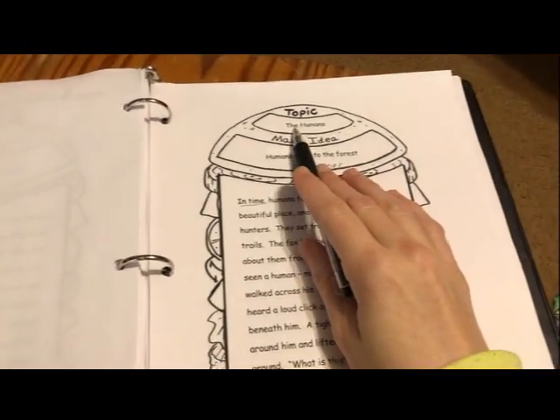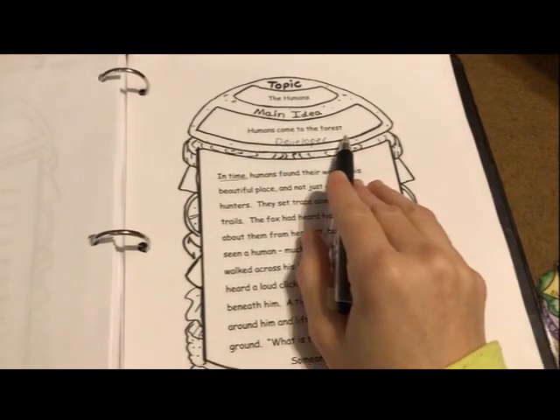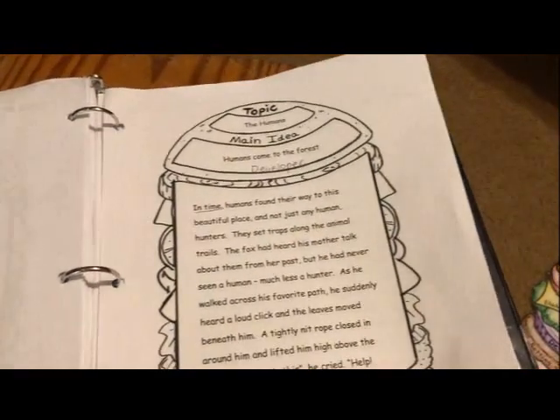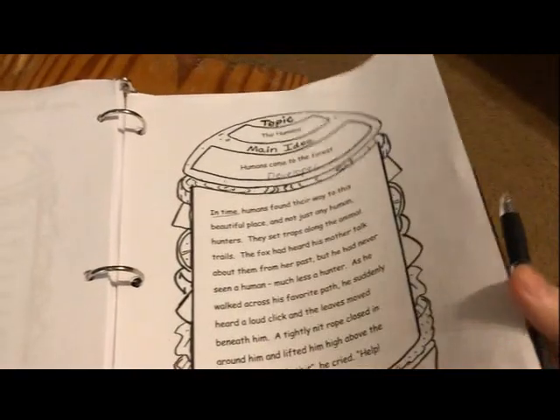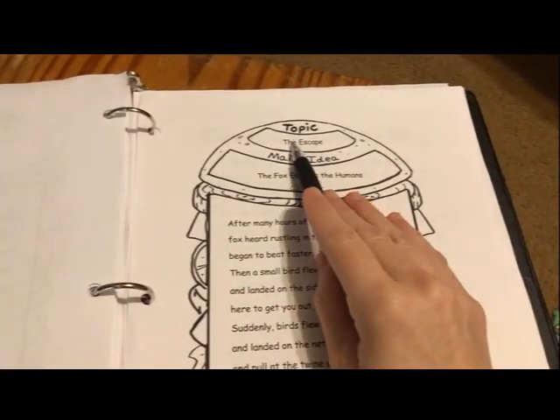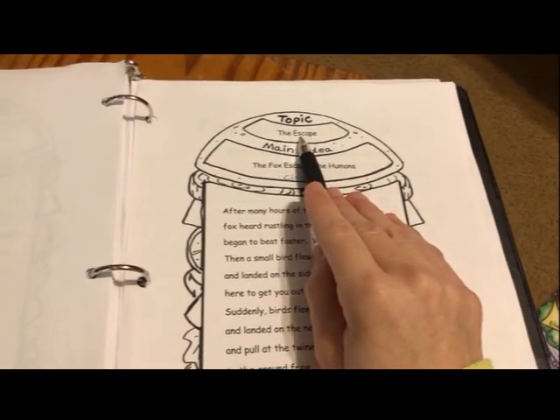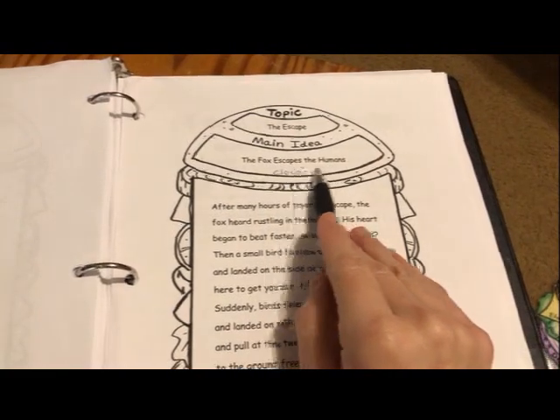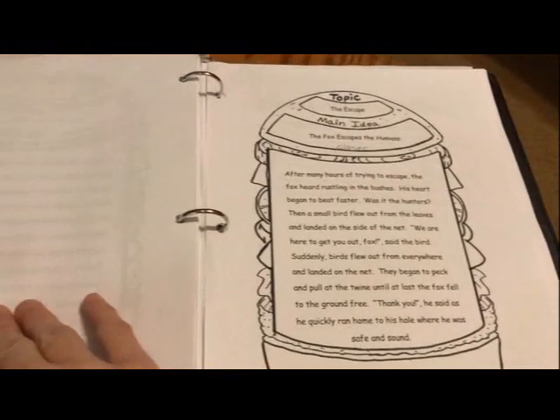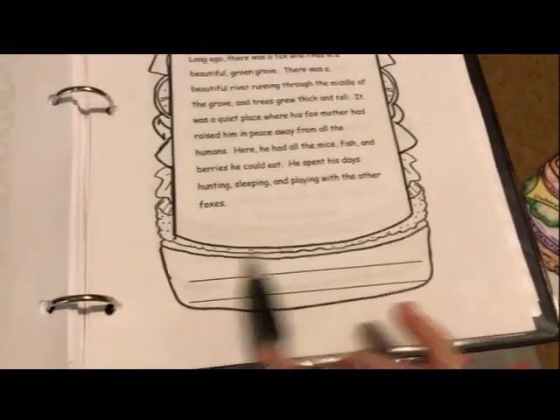And then this one is the humans. So now we have humans come into the story. Humans come to the forest. It's usually never good in these animal stories, right? Somebody's always hunting somebody. And the last one, the topic is the escape. So obviously if somebody's escaping, somebody was trapped. The fox escapes the humans. So there's probably some trapping going on in here and hunting. So read the story. Think of some good things to put down here.